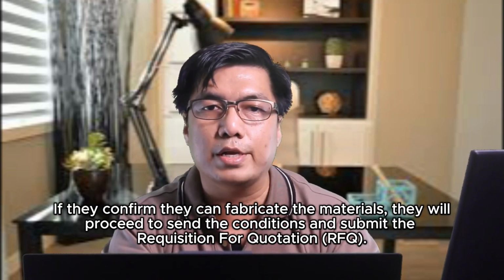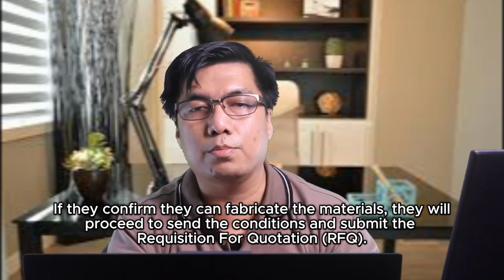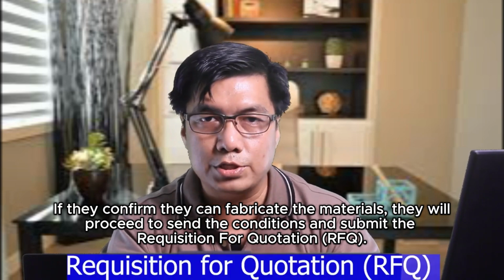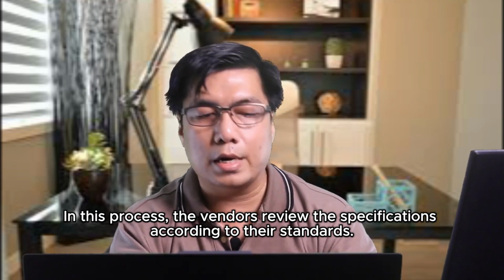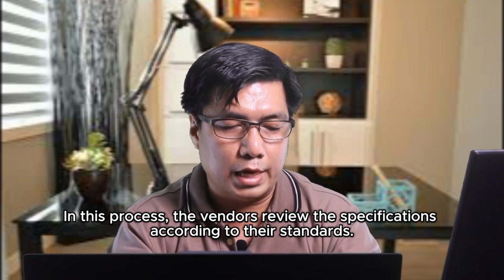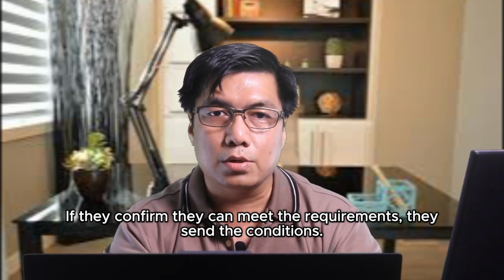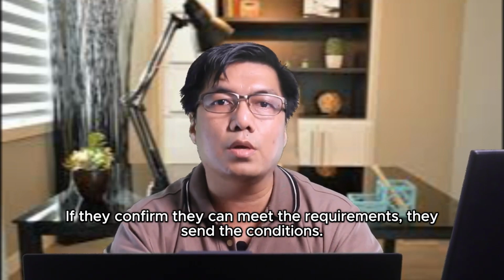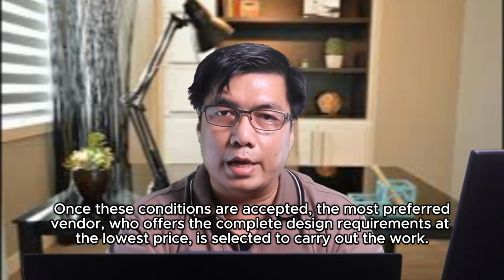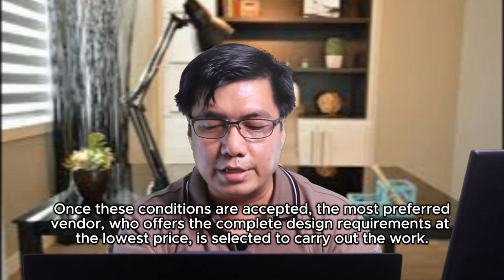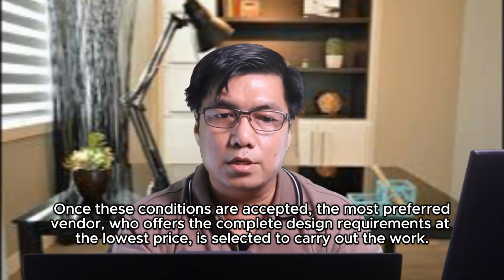If they confirm they can fabricate the materials, they will proceed to send the conditions and submit the requisition for quotation, RFQ. In this process, the vendors review the specifications according to their standards. If they confirm they can meet the requirements, they send the conditions. Once these conditions are accepted, the most preferred vendor, who offers the complete design requirements at the lowest price, is selected to carry out the work.